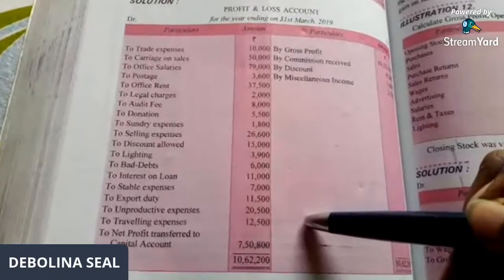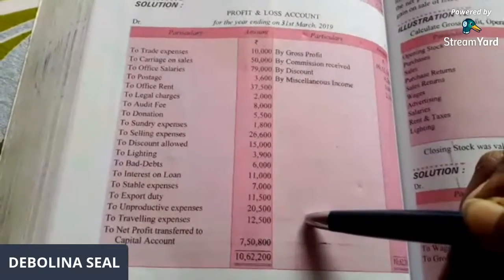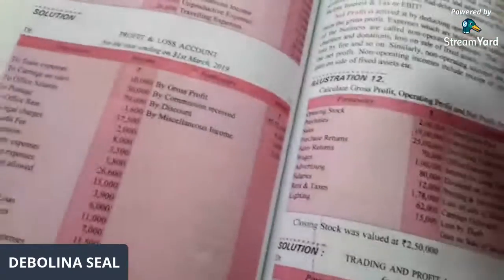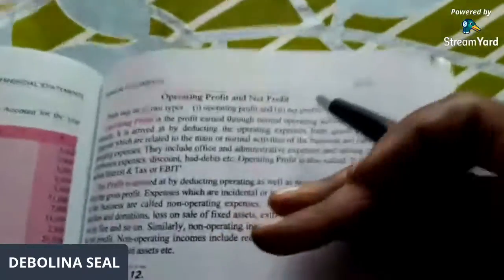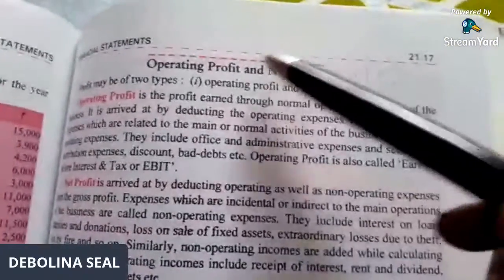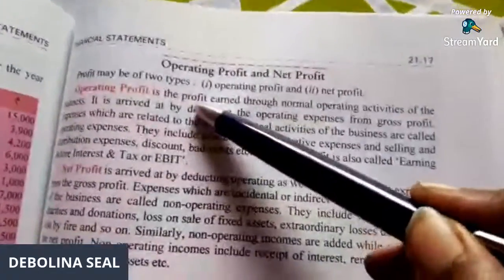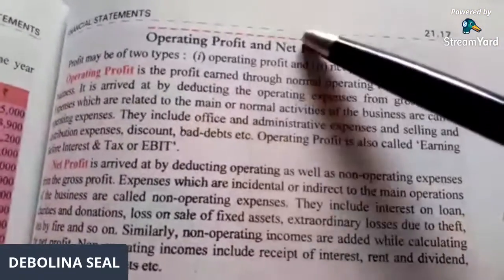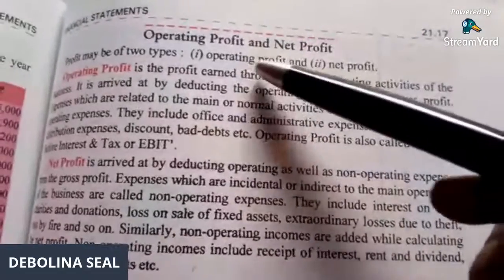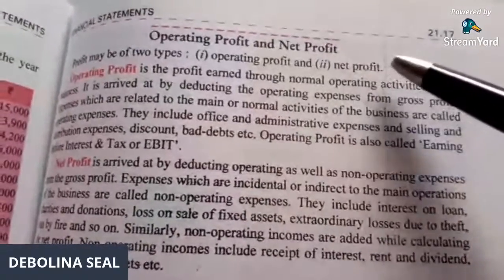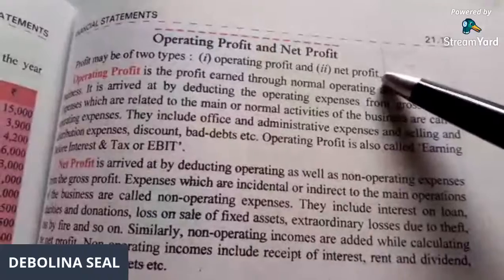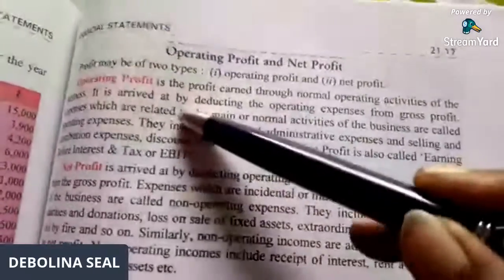Okay, the next thing that we are going to proceed with, I will teach you today, after the profit and loss account, is what operating profit and net profit are. What is the difference? You know, profit is generally divided into two parts. One is operating profit, another one is net profit. Okay, now what is operating profit?